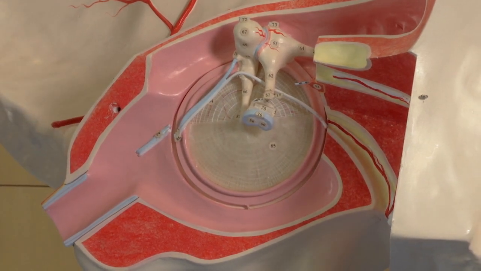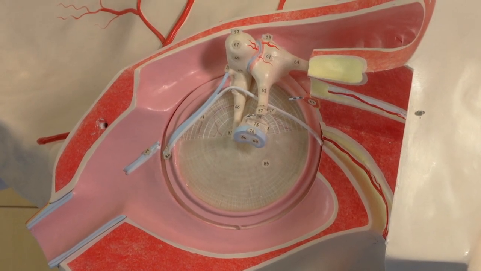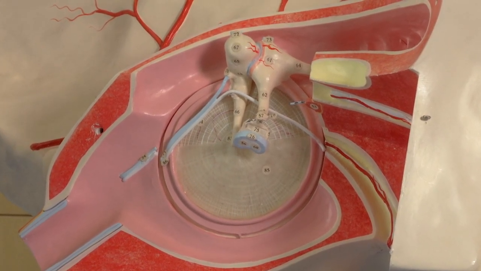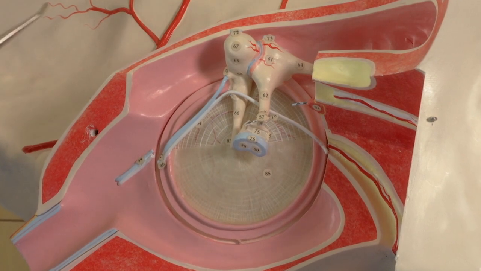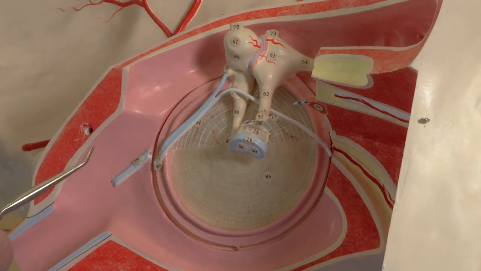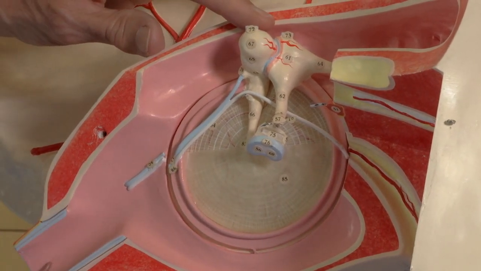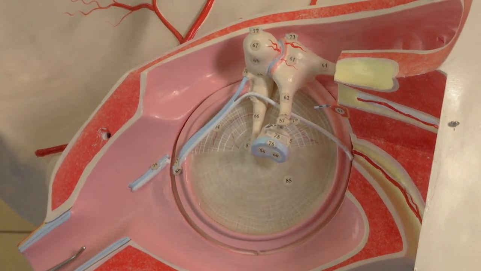This is called the chorda tympani. It happens to be a branch of the seventh nerve, a branch that is carrying taste and going over to the tongue. It's very incidental, but it's very obvious. And the other thing that I want you to notice is the eustachian tube.